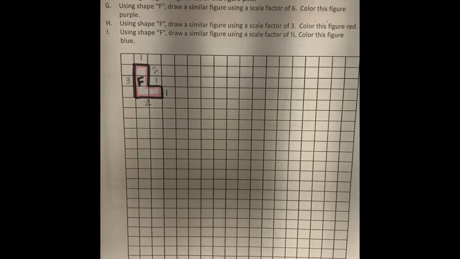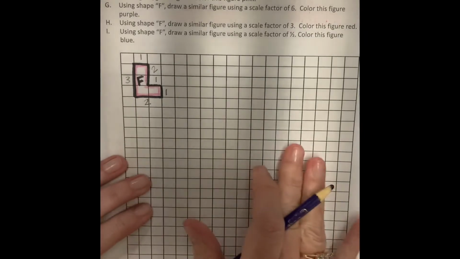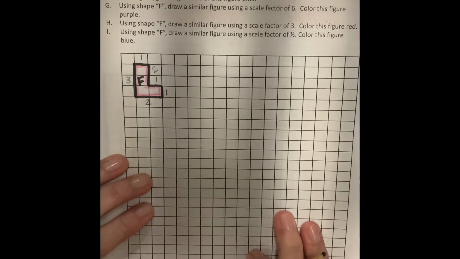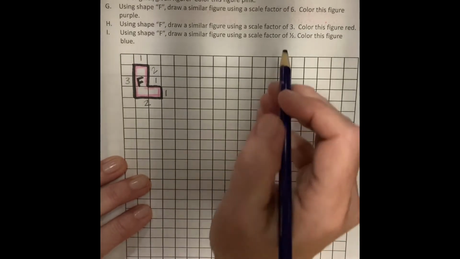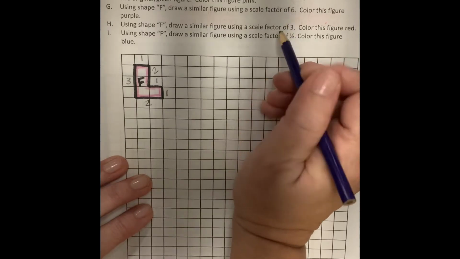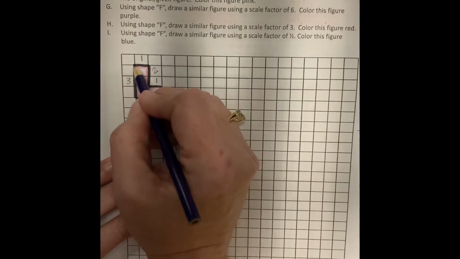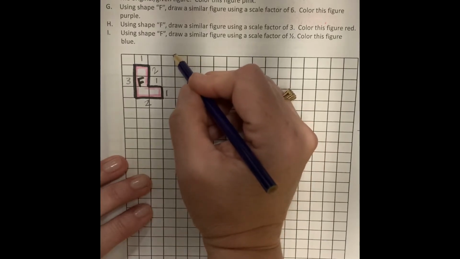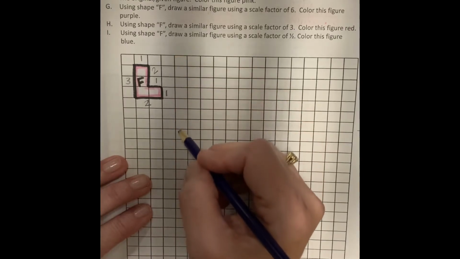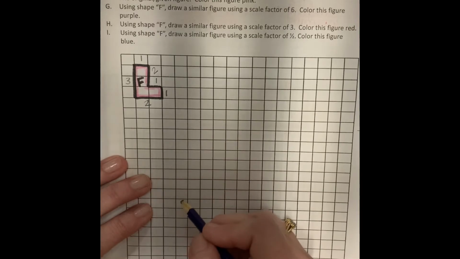I don't have a purple, so I'm going to write with this kind of darker blue and hope it kind of looks purple. We're going to make a really big shape for G. We're going to use a scale factor of 6. So when you think about this length, 3 times 6 is 18. So we're going to need to stay close to figure F, and we're going to make a long line that's 18 units long.